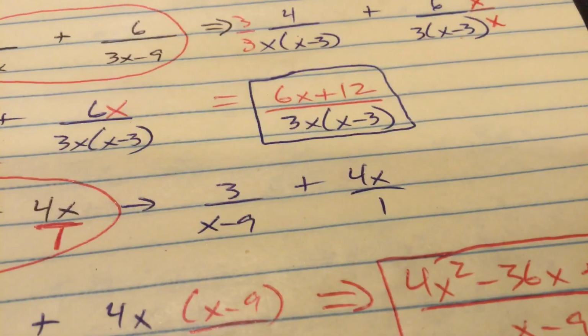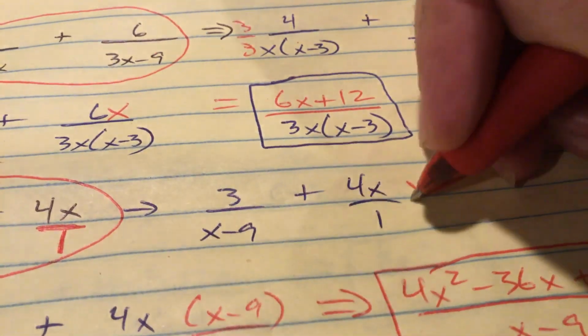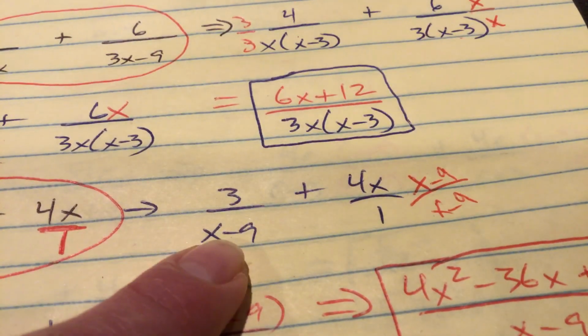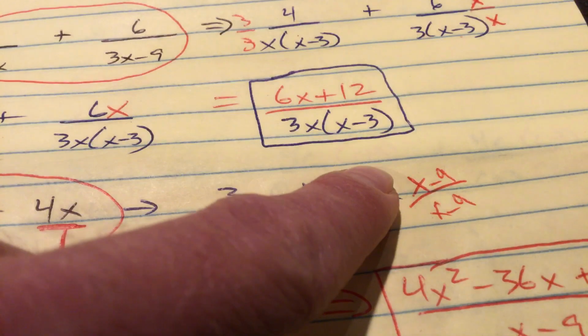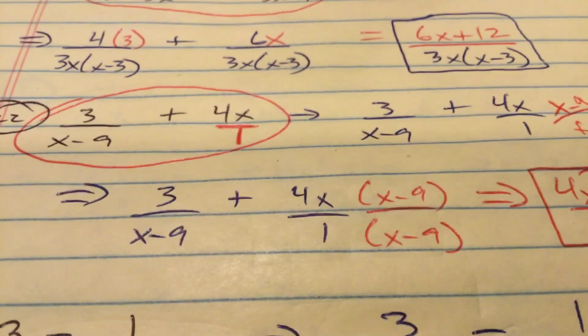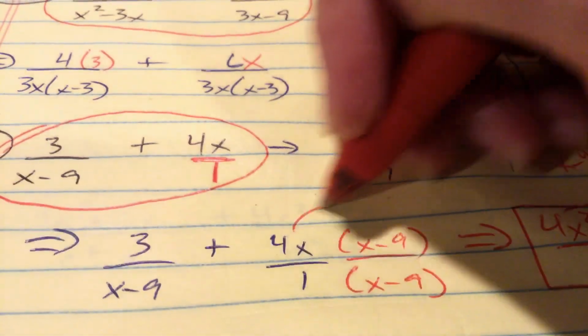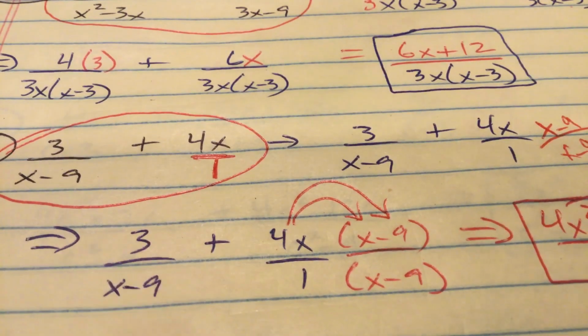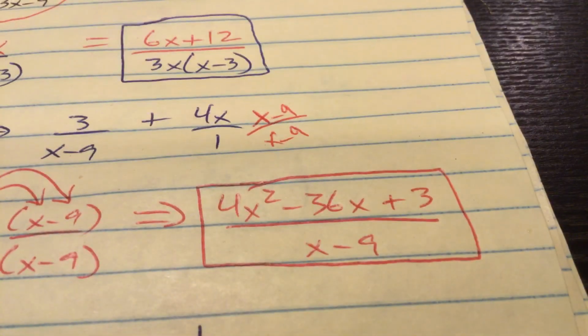So what am I going to do to get the fractions to be the same? I'm just going to give this x minus 9. This kind of already has a 1 times x minus 9. So I'm going to give this x minus 9 over x minus 9, which I've got written right there. Time for a little distribution. This can be 4x squared minus 36x plus 3 all over x minus 9.